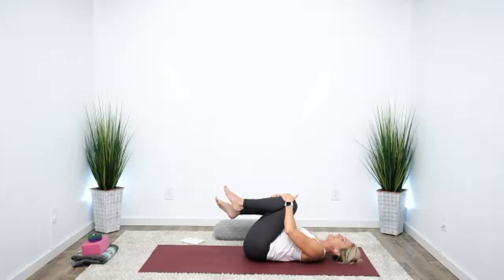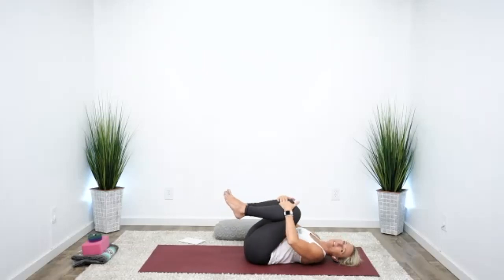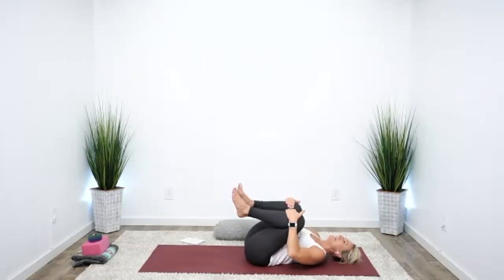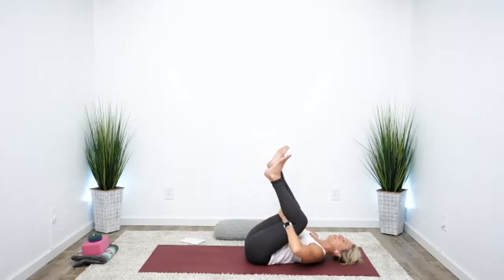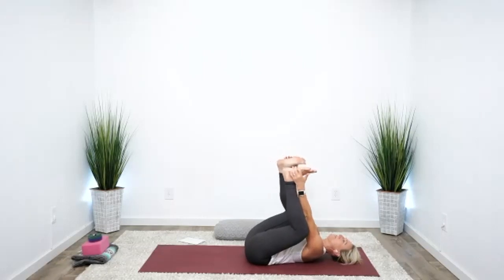And I'm going to invite us into a couple of different variations of Ananda Balasana today. Happy baby. We're going to hold behind the knees and just gently pull down on the backs of the legs. And as we do this, let the tailbone start to reach toward the floor. And this might be where we stay, moving around side to side. If you'd like to go further, reach up, take a hold of ankles or the bottoms of the feet.